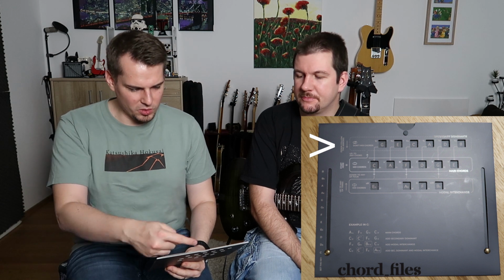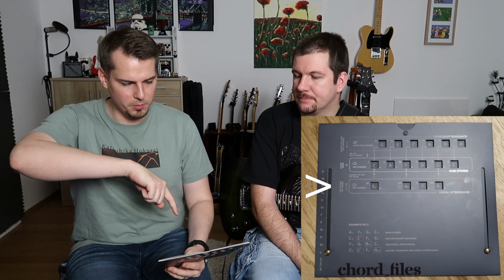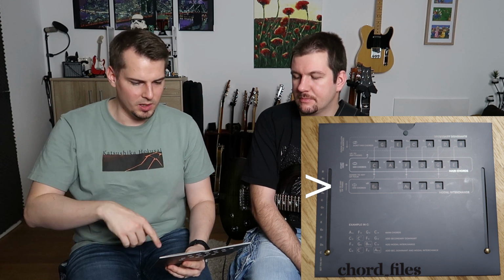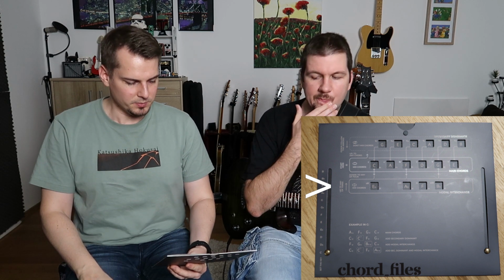And you can also go down to the modal interchanges, so you totally change the key then. And you can mix those chords in between with the secondary dominants. You should not mix those, it's just basically a transition. You go to one chord and go back down to the main chords.